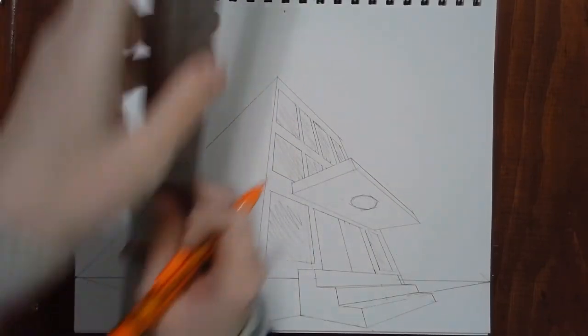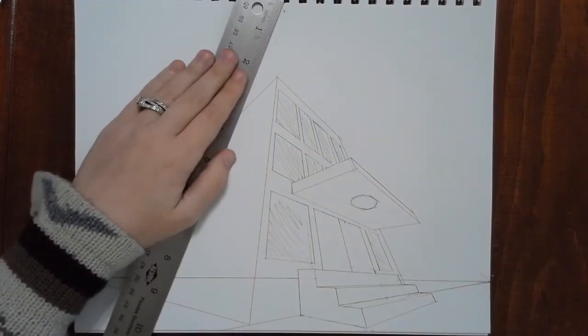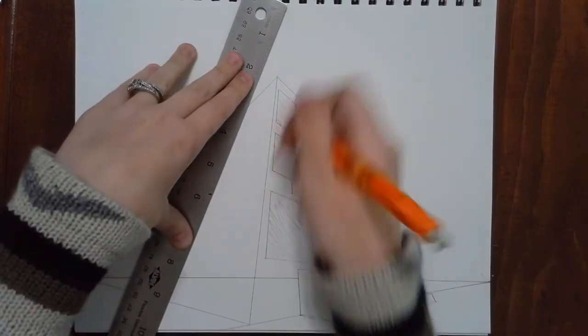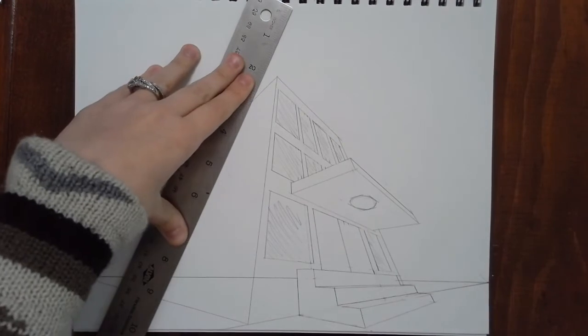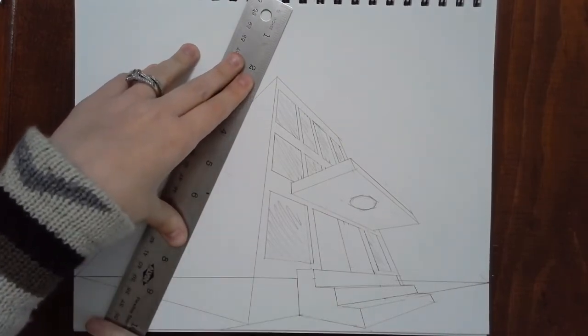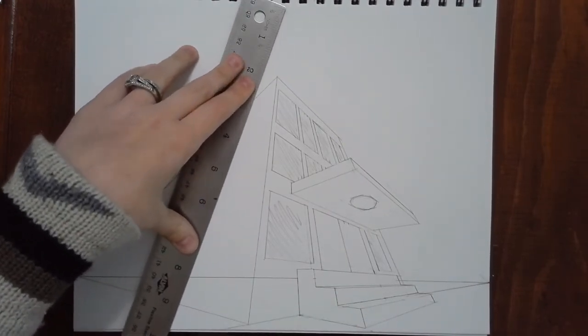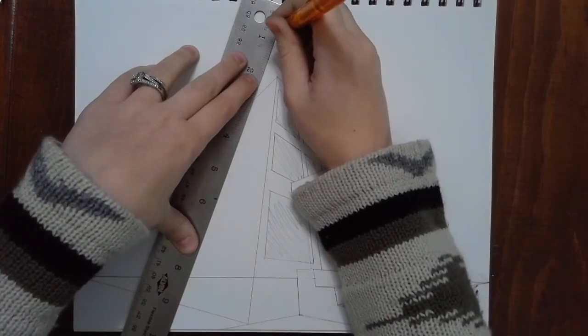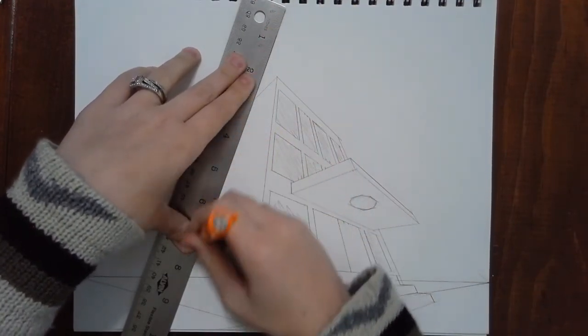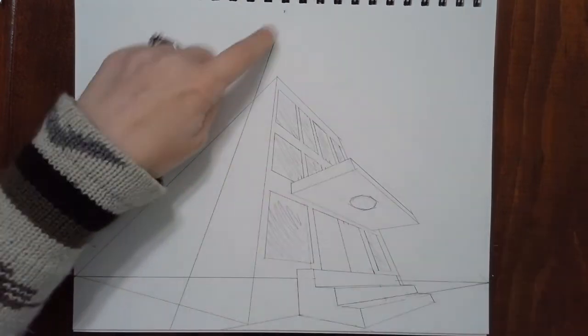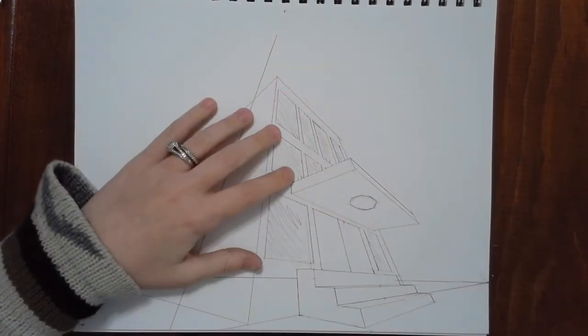So we're going to line up our ruler with this line up here. Give yourself some space between your buildings because we got a little alleyway here. We're going to draw a little trash can there. This building is taller than this one. So the second building here is taller than this one.